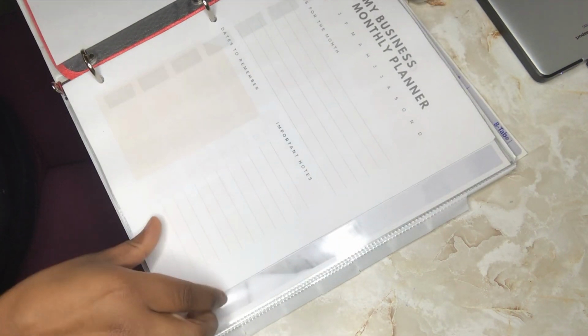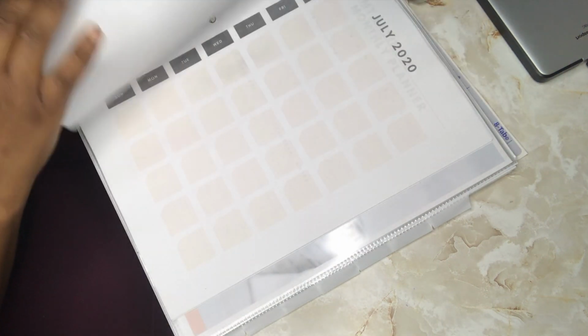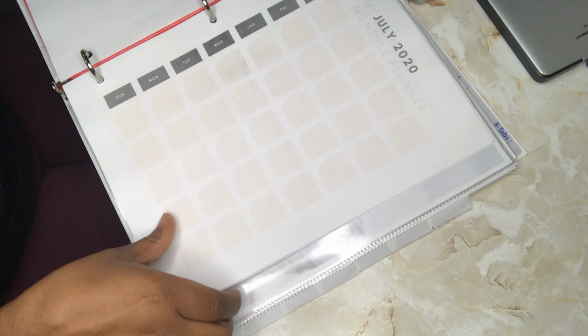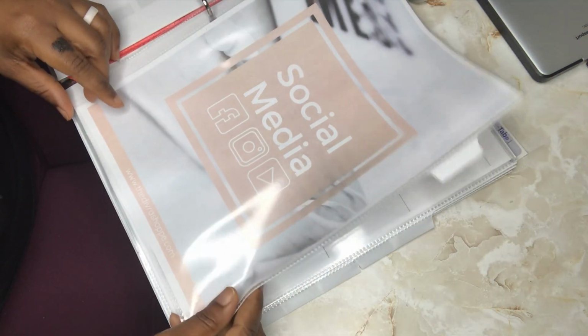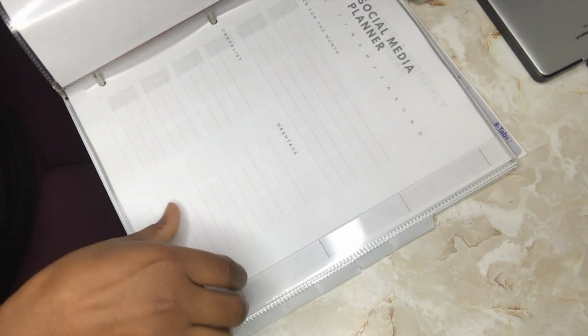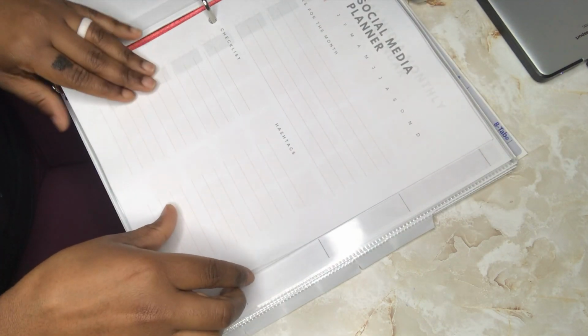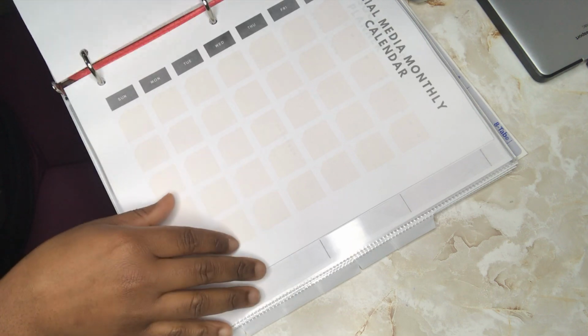So you can arrange your binder whichever way that fits you. This is just how I decided to put mine. I put mine in this order, but you are free to put it in whichever order that you want for your business. Please let me know your thoughts about this.